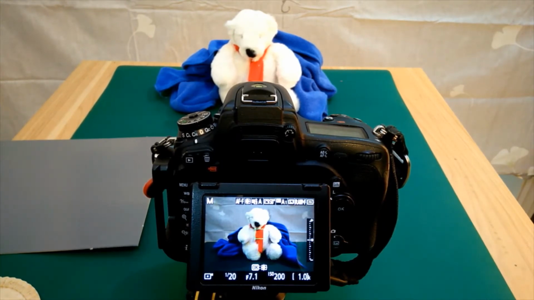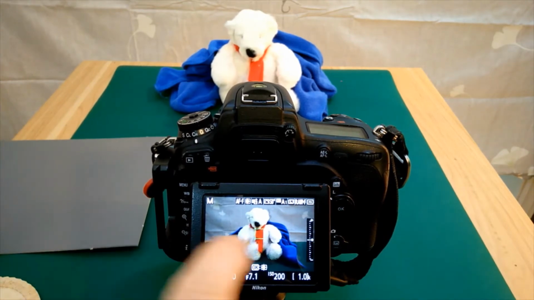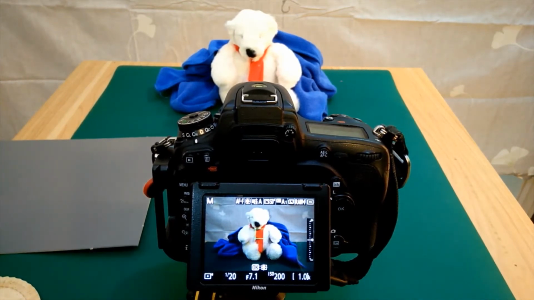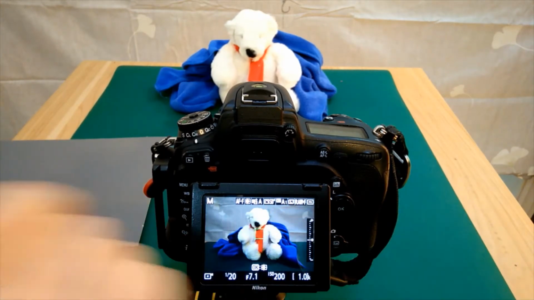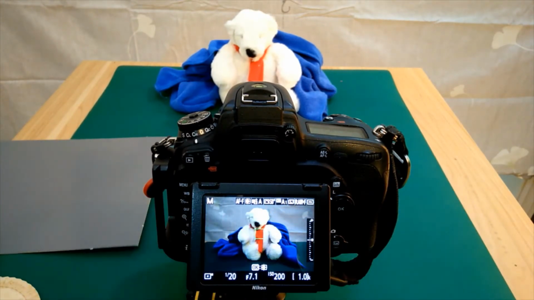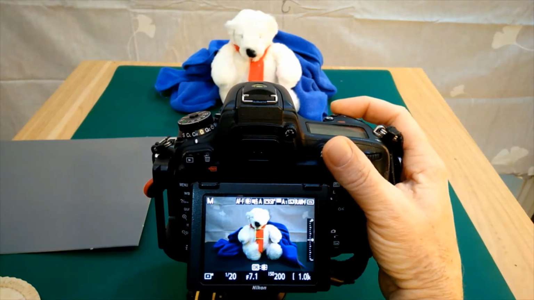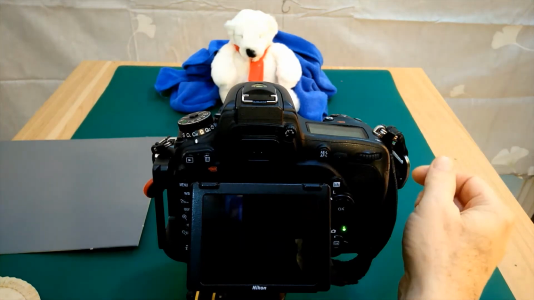So number one, the first thing, set everything to where you are set on 0 on your meter here. Check your exposure and take a shot.